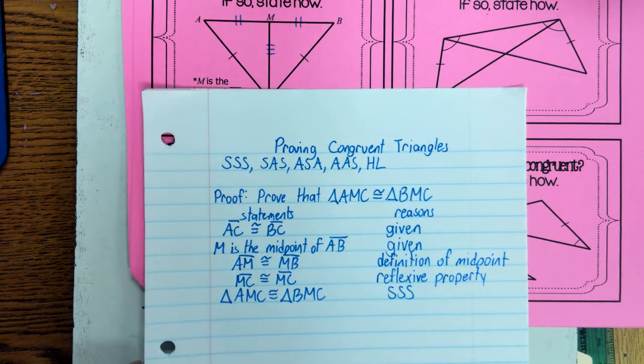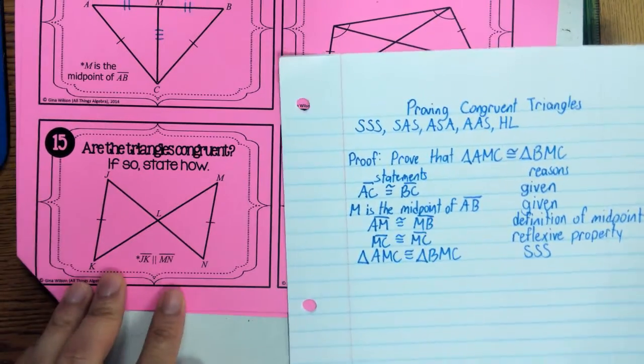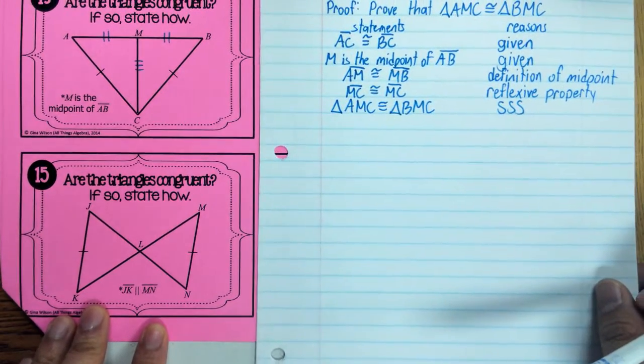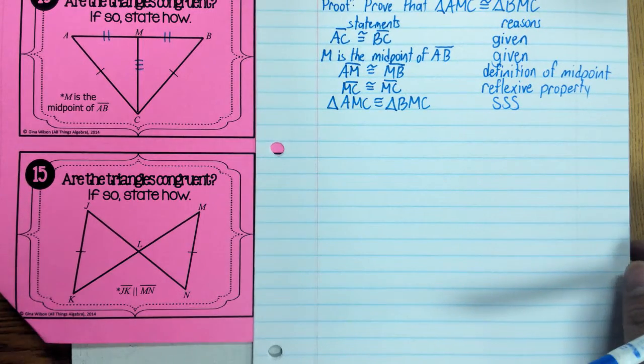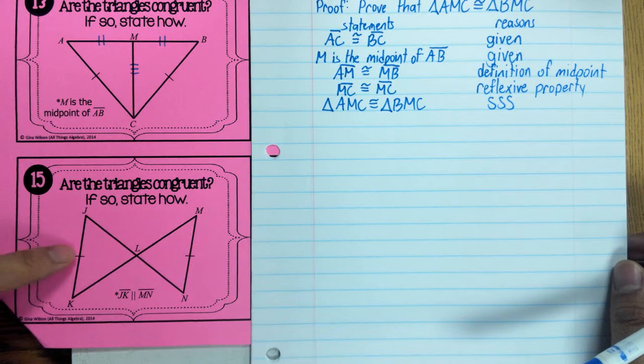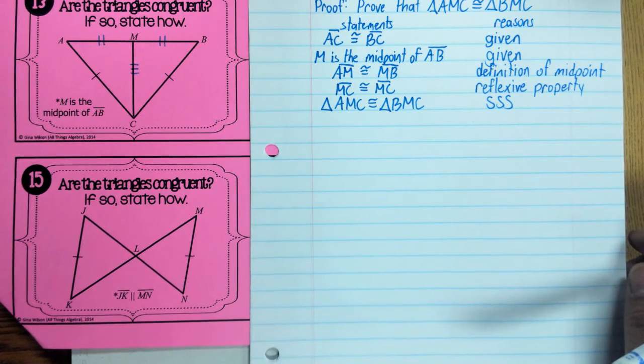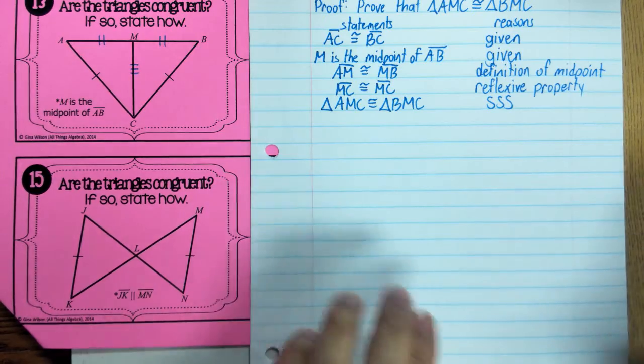Alright, let me do one more example. Alright, let's look at number 15 for example. Are these two triangles congruent? If so, state how.